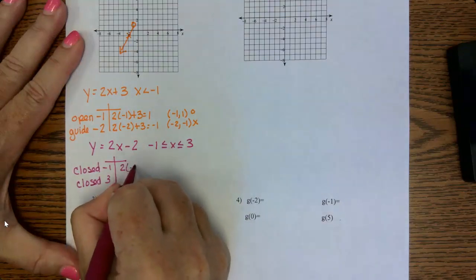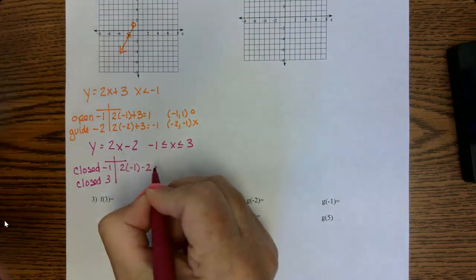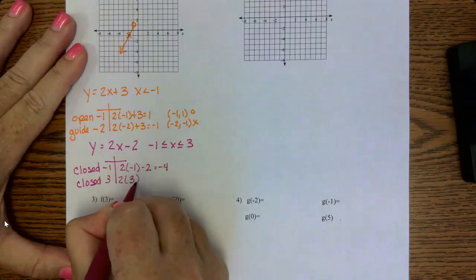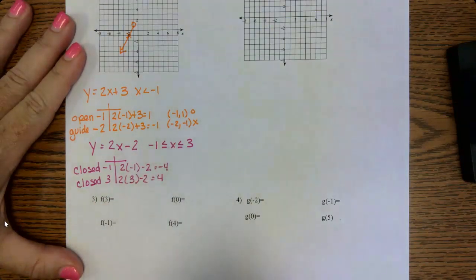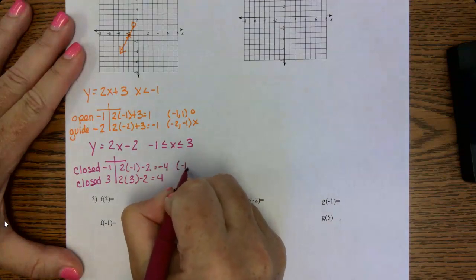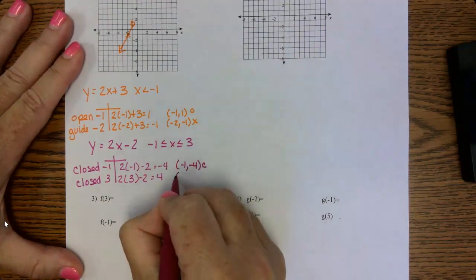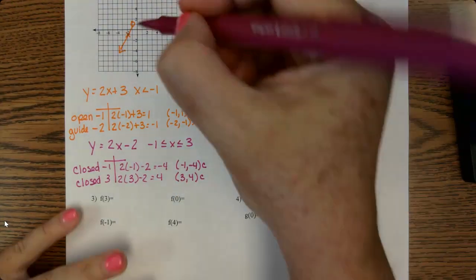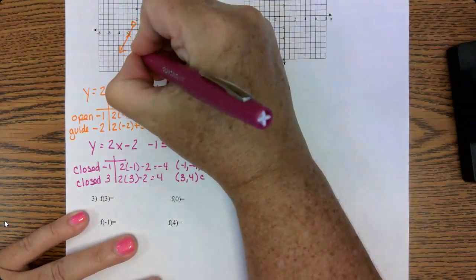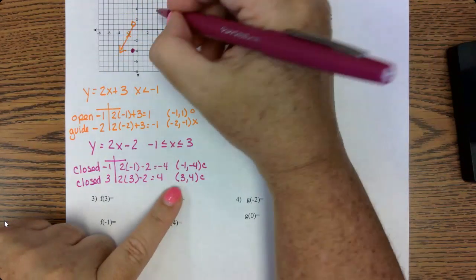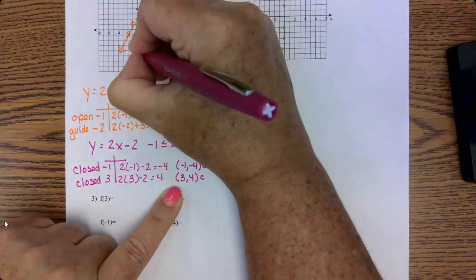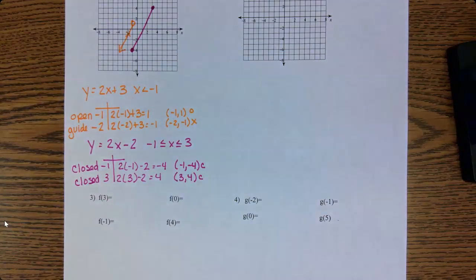So 2 times negative 1 minus 2 is negative 4. And 2 times 3 minus 2 is positive 4. So we're going to get negative 1, negative 4, closed, and 3, 4, closed. Okay, closed. I'm going to go grab me another color.